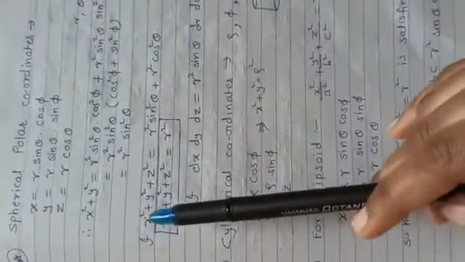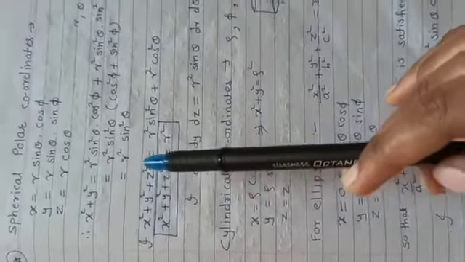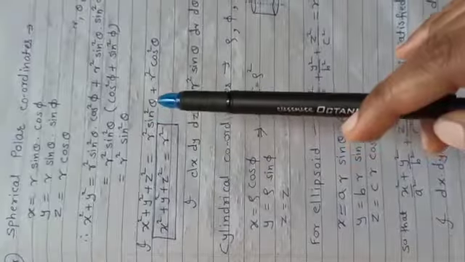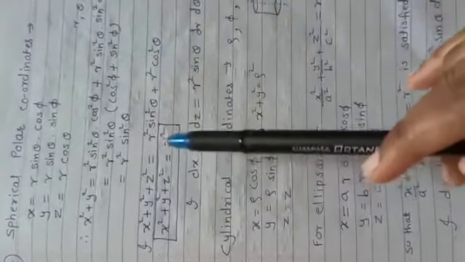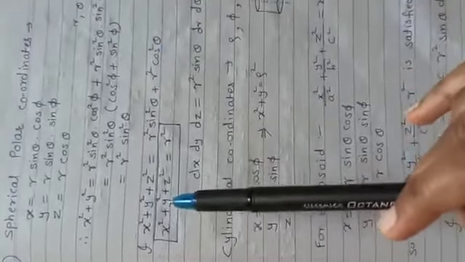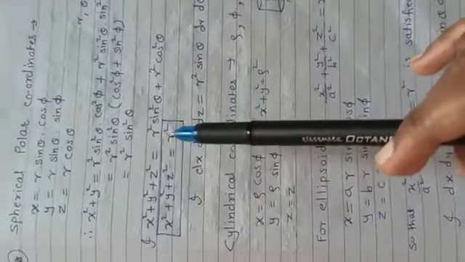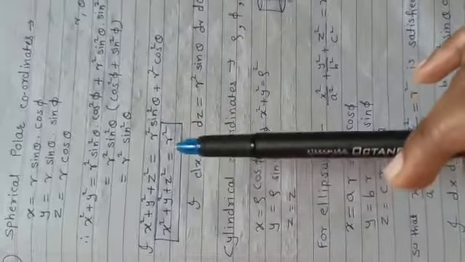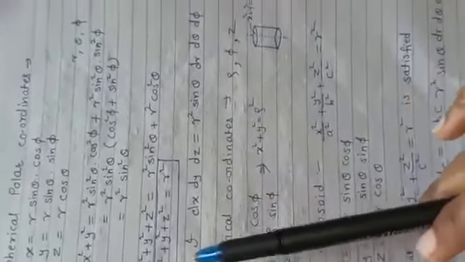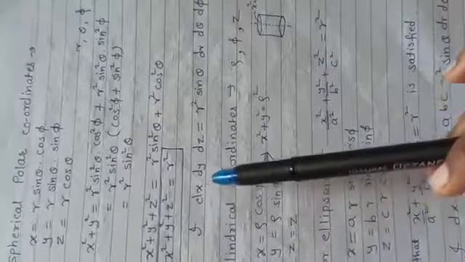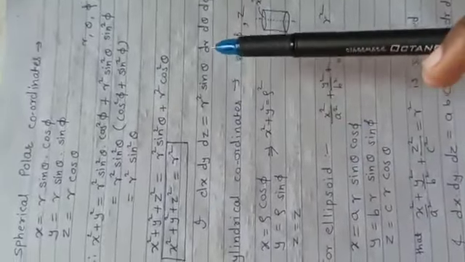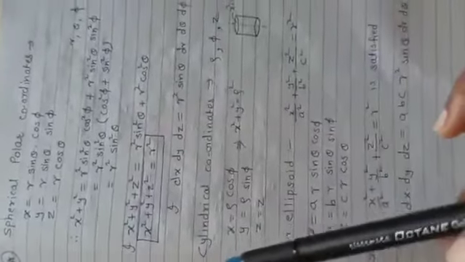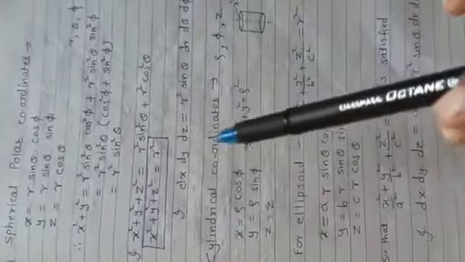If you combine this with z square, x square plus y square plus z square will be r square sin square theta plus r square cos square theta, which gives you r square. So x square plus y square plus z square equal to r square is nothing but a sphere with center at 0, 0, 0 and radius r. By using the Jacobian, we can prove that dx dy dz is equal to r square sin theta dr d theta d phi.